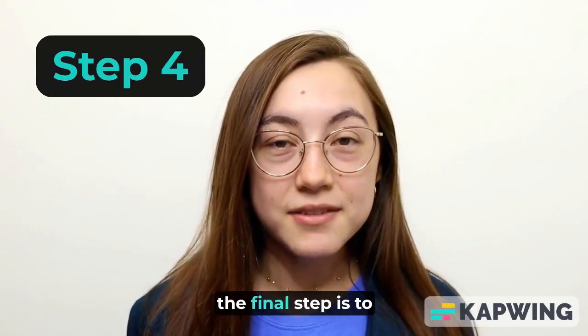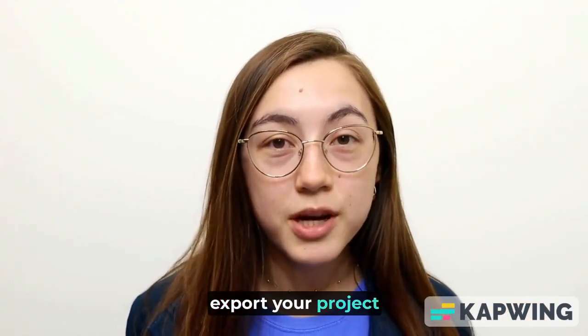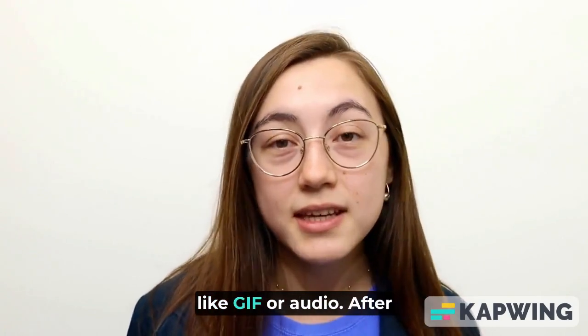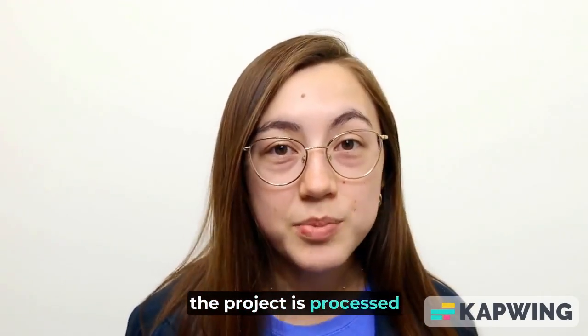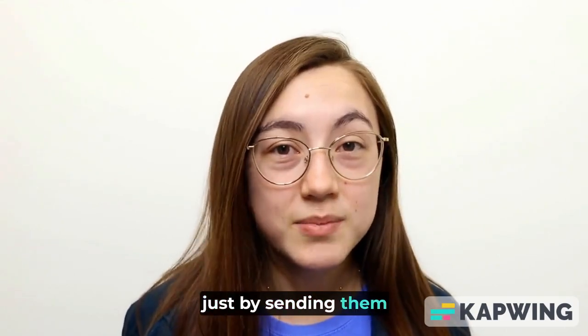After you're done editing, the final step is to export your project. Hit the green button in the corner to export your project as a video, or click the drop down next to it to choose a different file type, like GIF or audio. After the project is processed, you're free to download it to your device, or share it with other people just by sending them the link to the video.